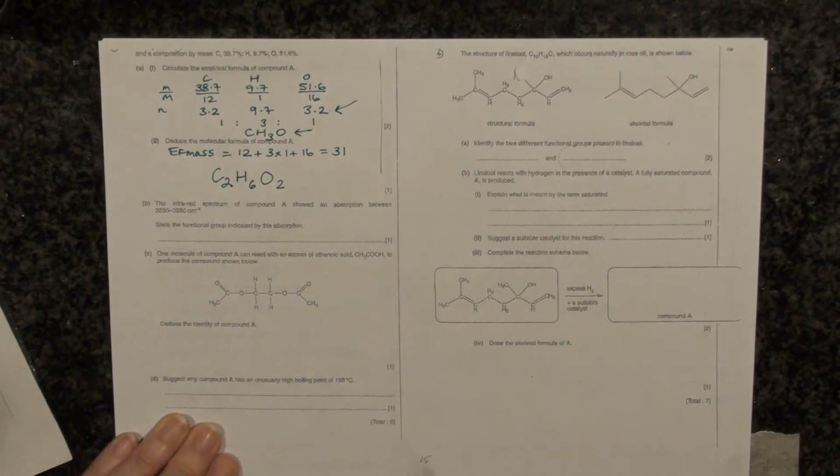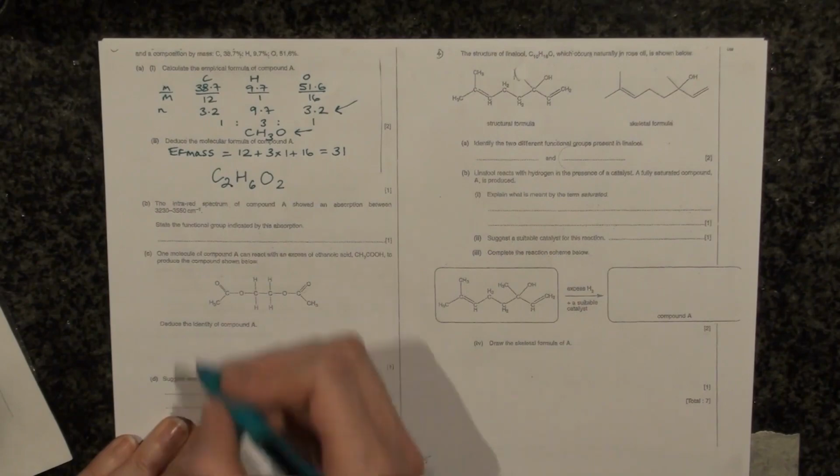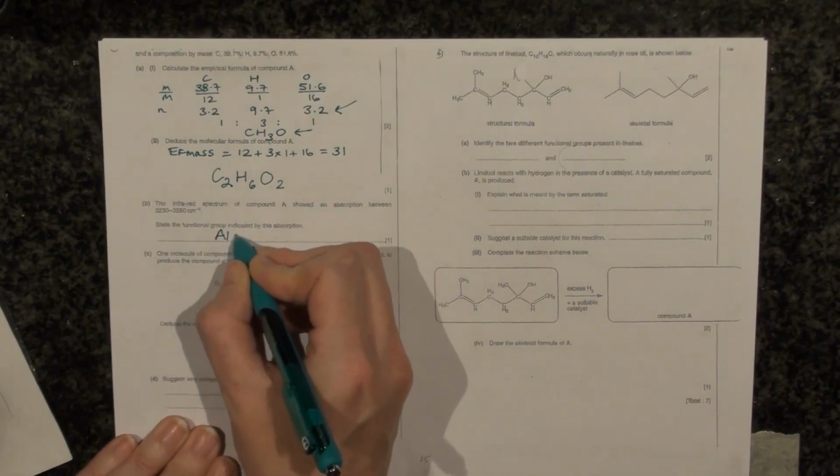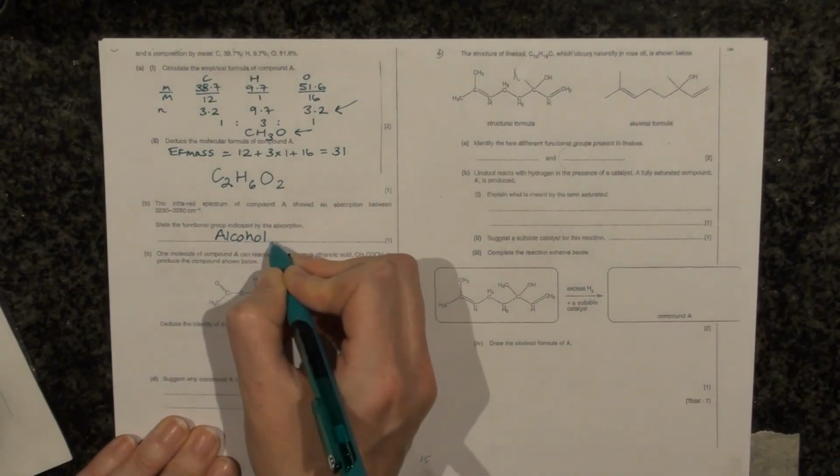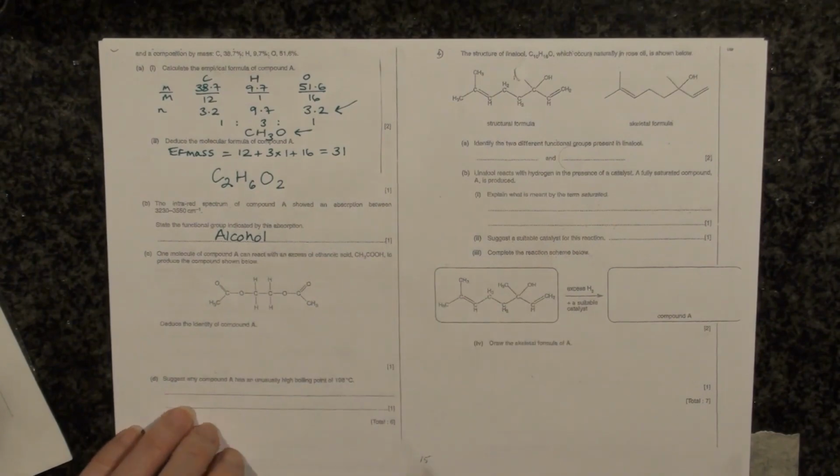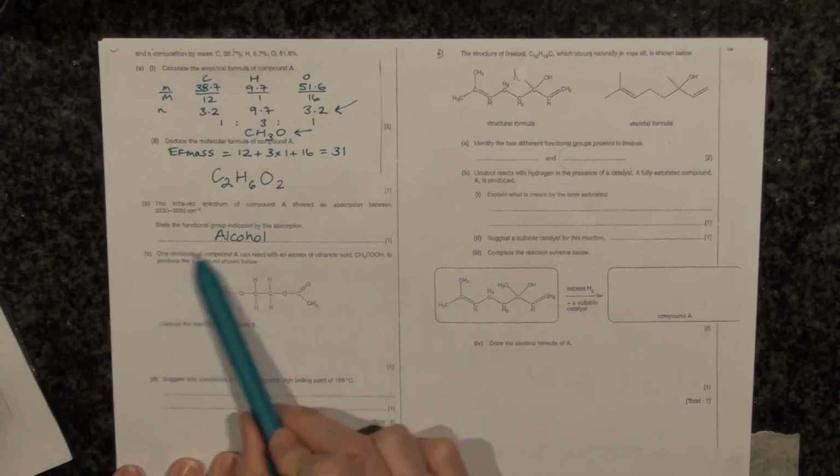Now, the infrared spectrum of compound A shows an absorption between 3230 and 3550. The functional group indicated by this absorption is the alcohol. In this particular question, they wanted the functional group, so we're looking for the name. They didn't accept OH as that in this particular instance.